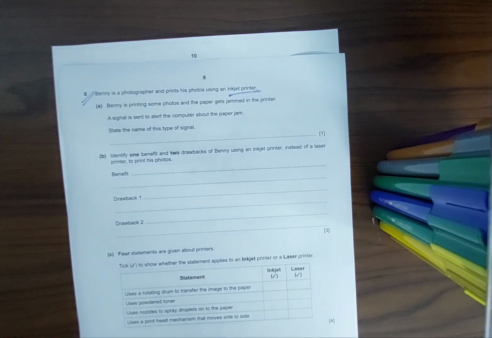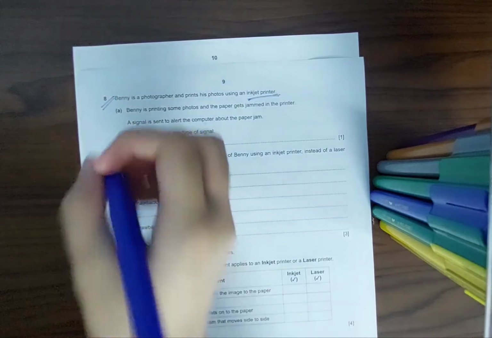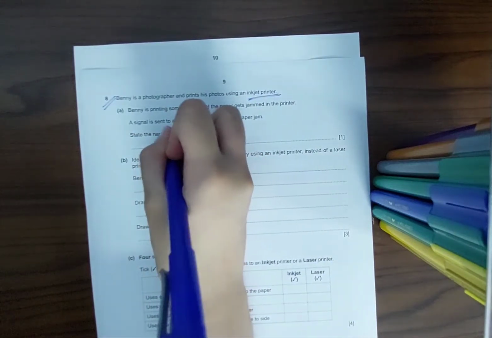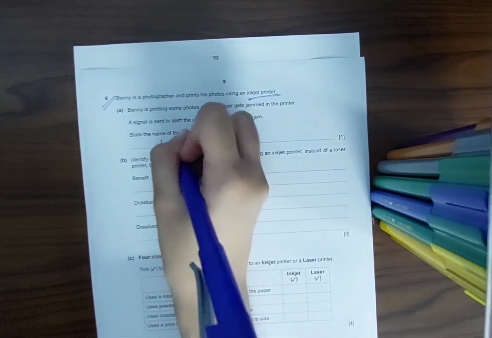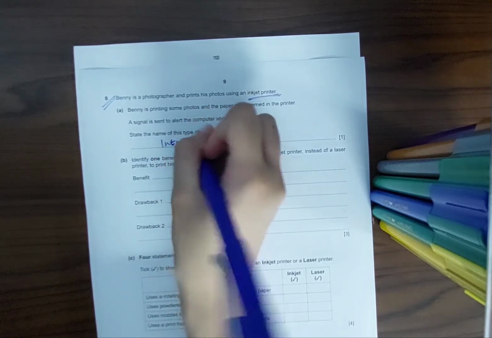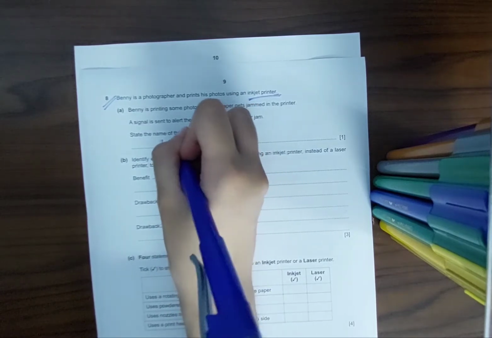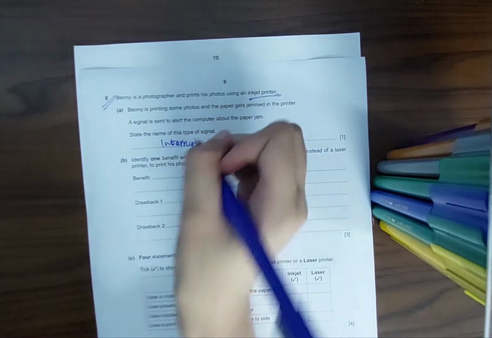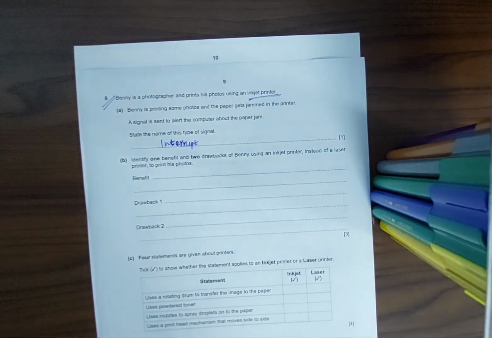So a signal is sent to alert the computer about the paper jam. State the name of this type of signal. It's basically an interrupt, because there's nothing other than interrupt which we can write over here. Interrupt, it's a fact.